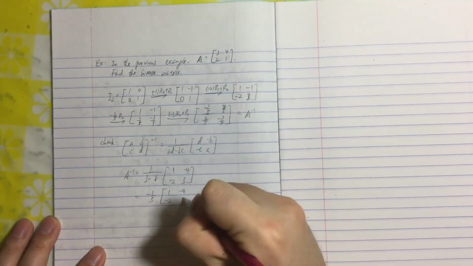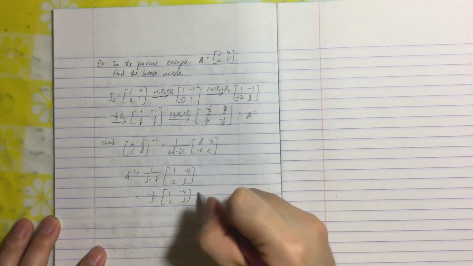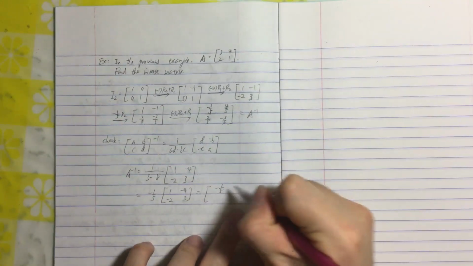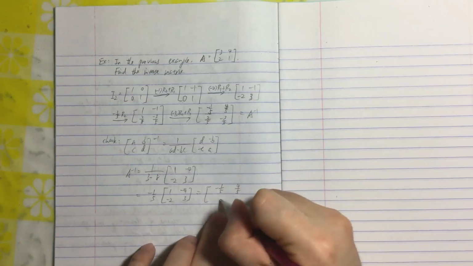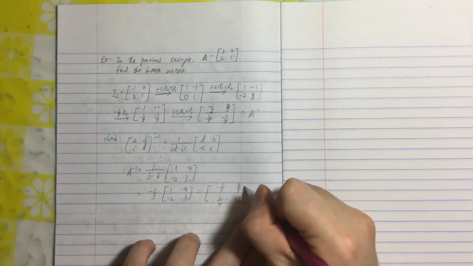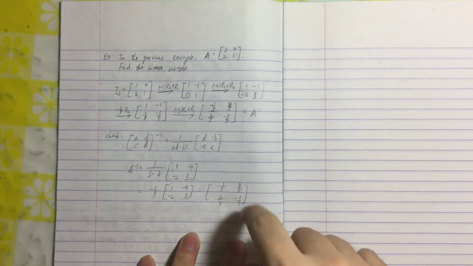If I distribute -1/5, I get negative 1/5, 4/5, 2/5, and negative 3/5. That's exactly the same as what we have here.